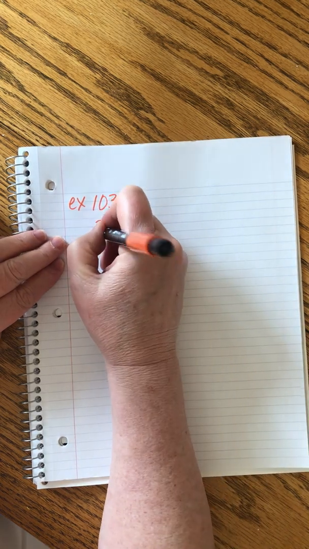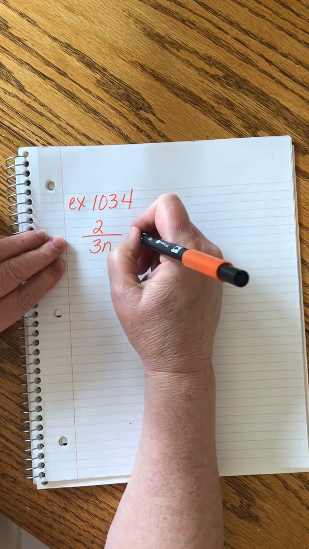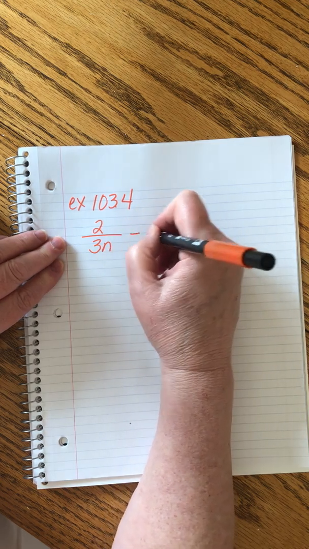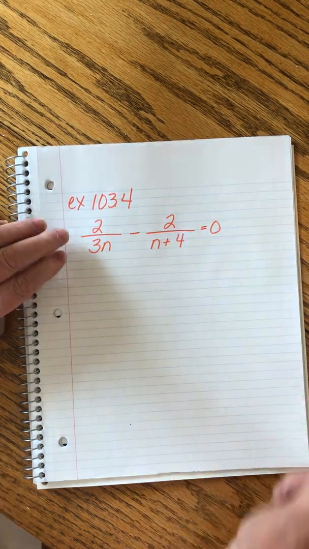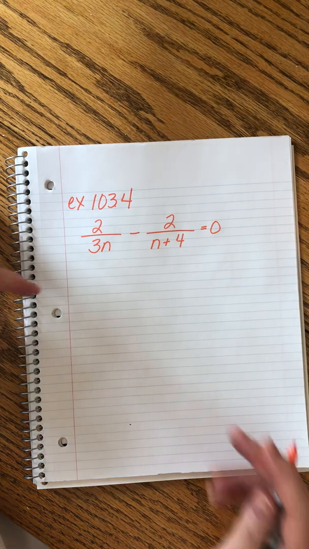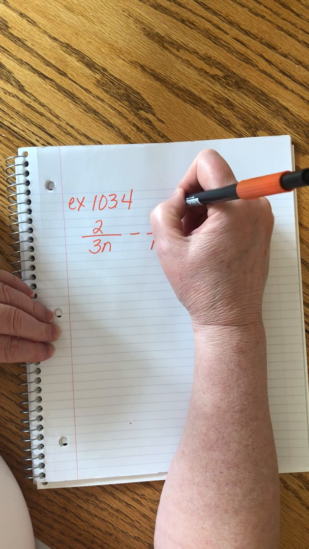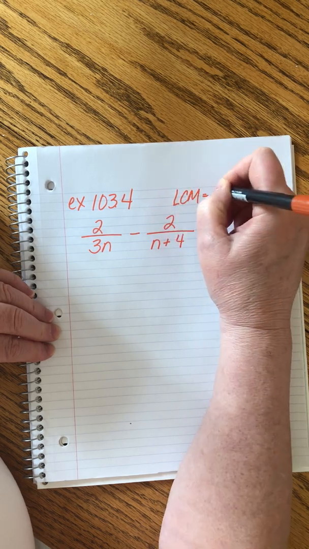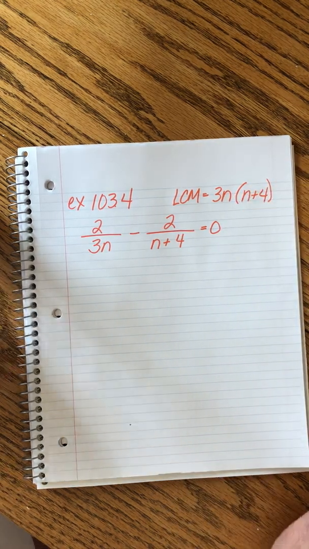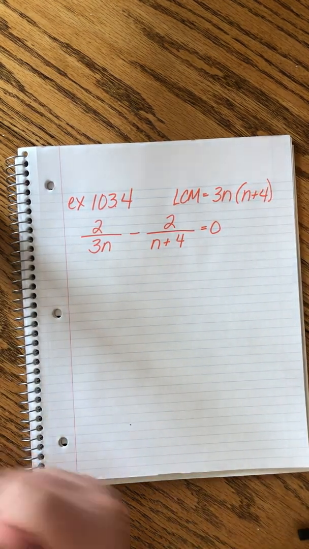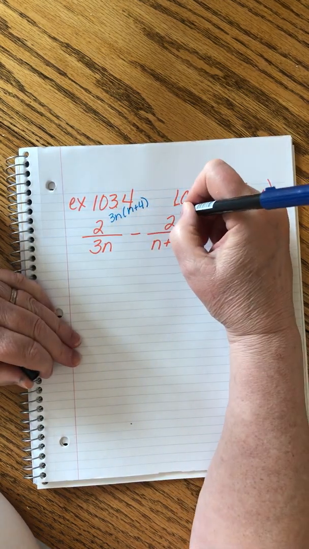103.4. Here's another one that looks a little messy. When we first look at these denominators, we go, ugh, how are we going to make these match? Easy, we just multiply them together. So I'm going to write it up here because I have room. It'll be 3n times n plus 4. When in doubt, just multiply them together. I write it up here.